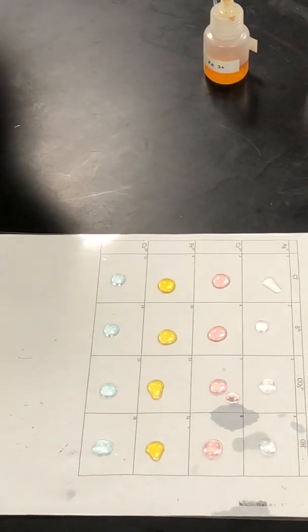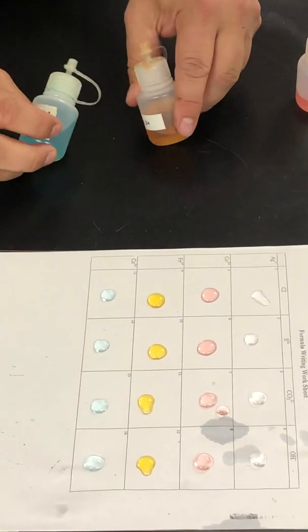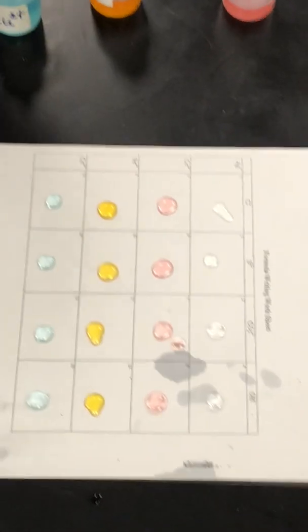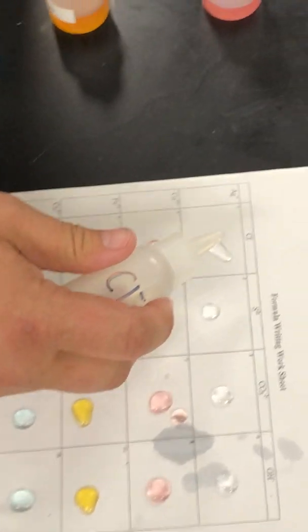And these are all what we call aqueous solutions, which means that the ionic compound has broken apart into ions in water. All right, so now we're gonna add the anions. So I got chlorine, I'm gonna go down here, and we're gonna look for a reaction.